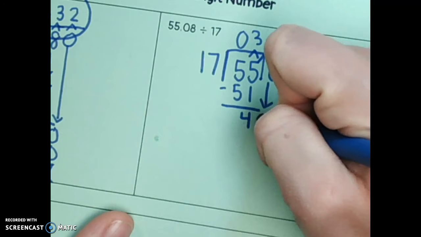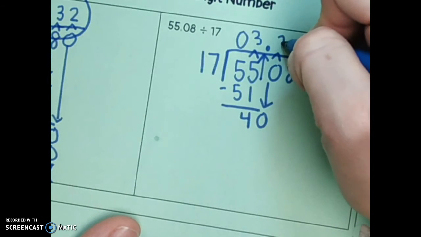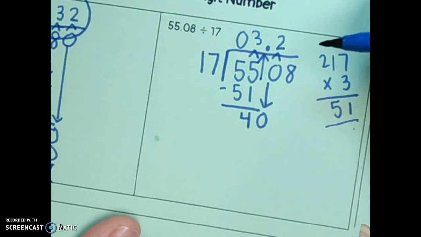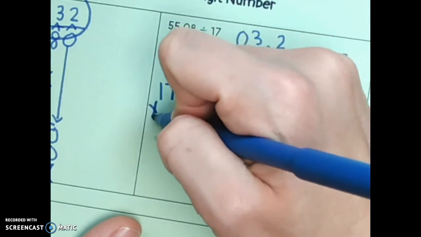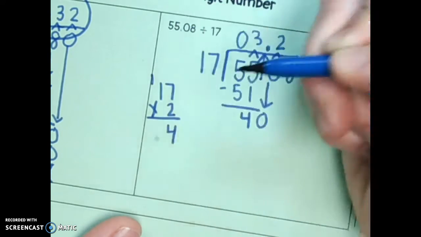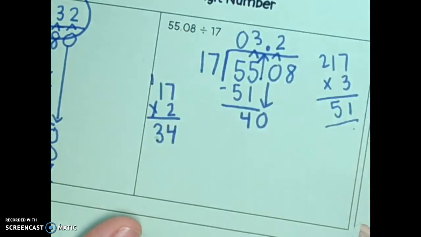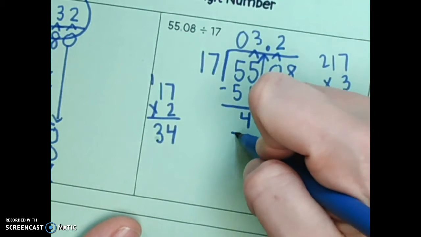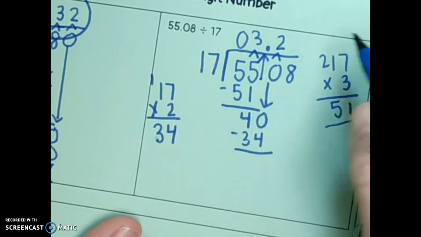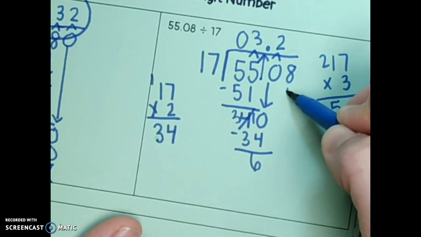Bring down our 0. 17 can go into 40. How many times do you think? Twice. Does anyone know what 17 times 2 is? 34. So we get 34. Which equals 6. And then we're going to bring down our 8.